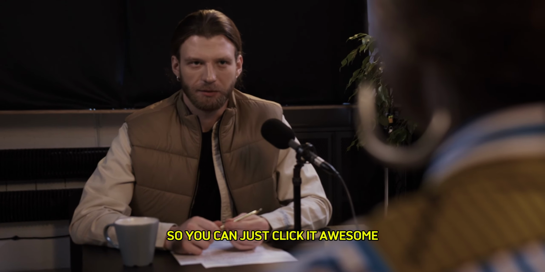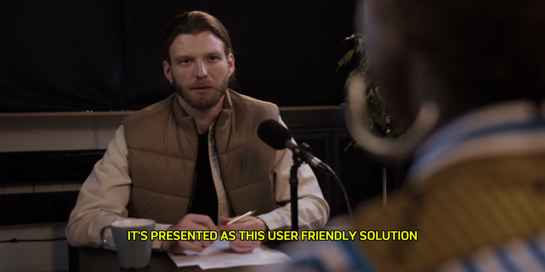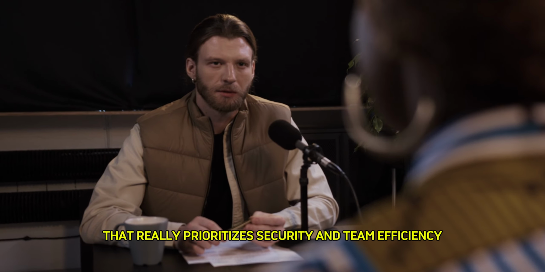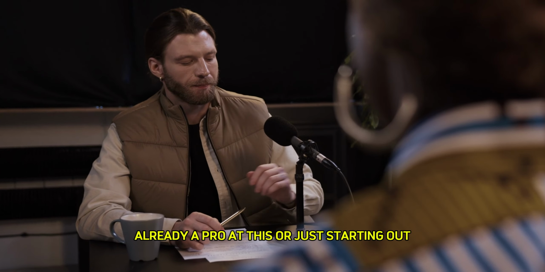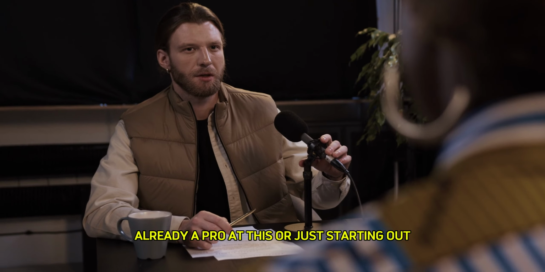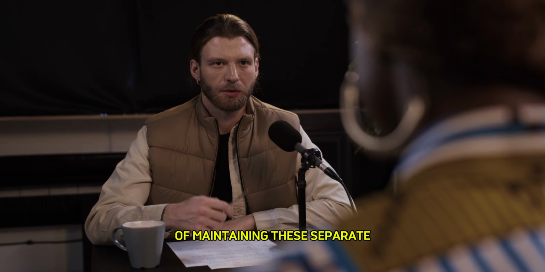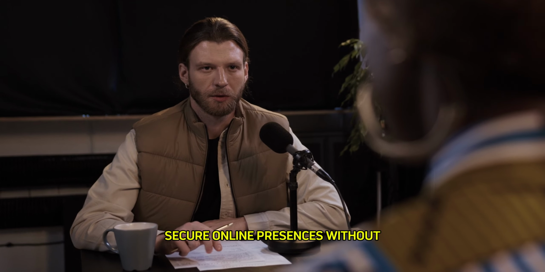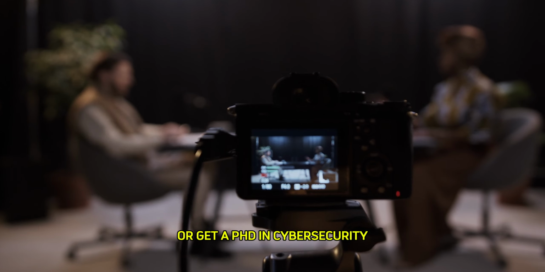Just to wrap up then, MoreLogin is presented as a user-friendly solution that really prioritizes security and team efficiency for managing multiple accounts, whether you're already a pro at this or just starting out. And it's all about tackling the complexities of maintaining separate, secure online presences without needing to spend a ton of money or get a PhD in cybersecurity.